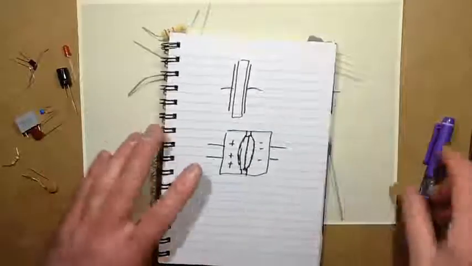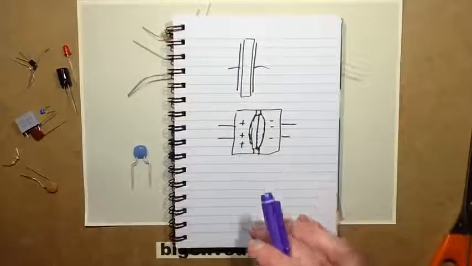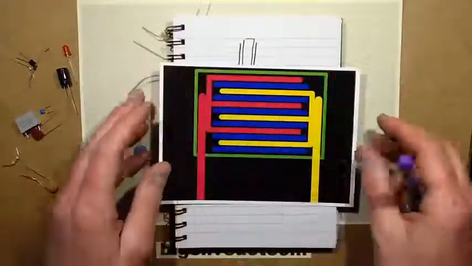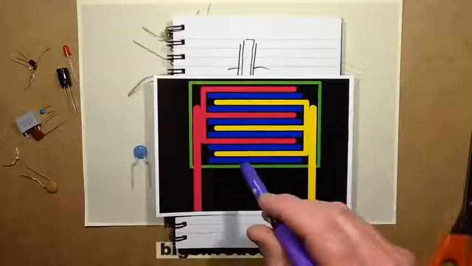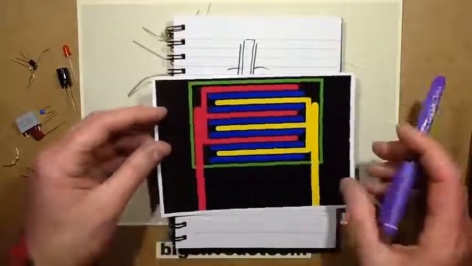To achieve the higher capacitance, they often make the capacitors multi-layer. So this is something I just printed out, designed on the computer in the printed circuit board layout software, but I just did it as a graphic.